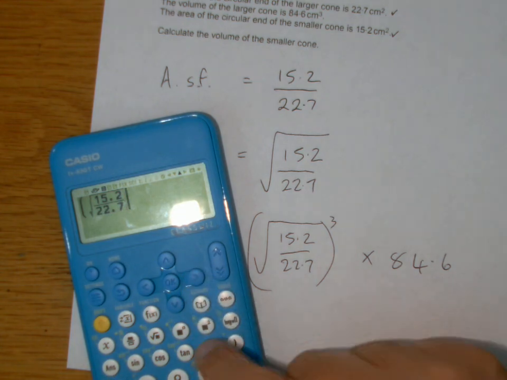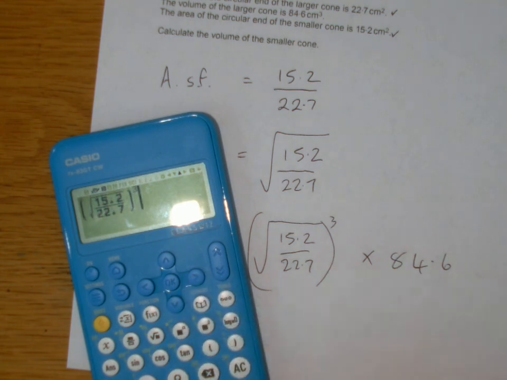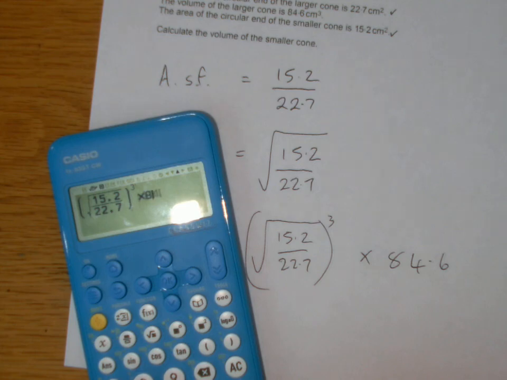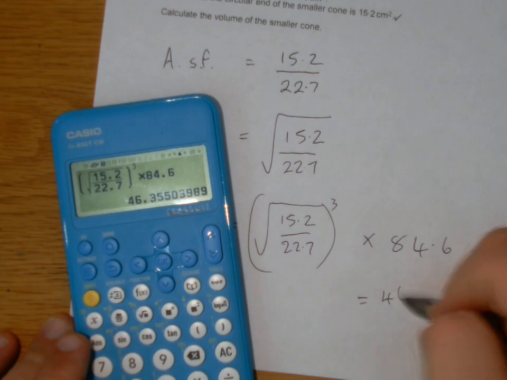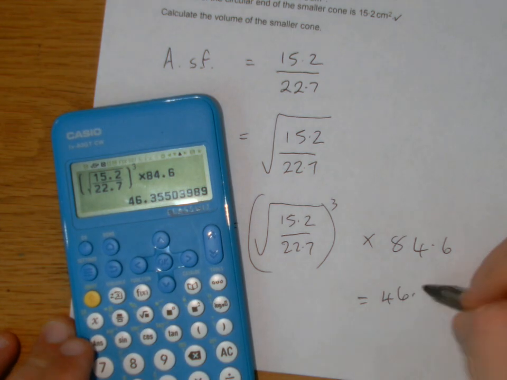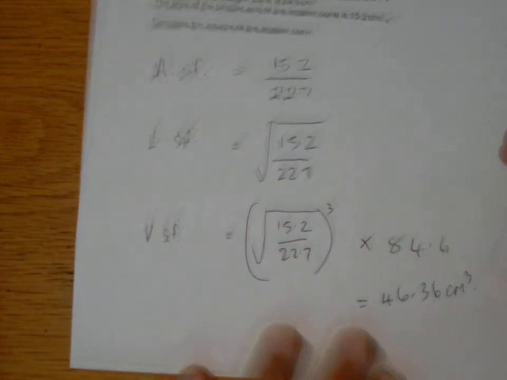Let's get out to there, close the bracket. I'm going to cube it, and then I'm going to press times 84.6, and it should come out to me then with my answer: 46.355 or 36, two decimal places, centimetre cubed.